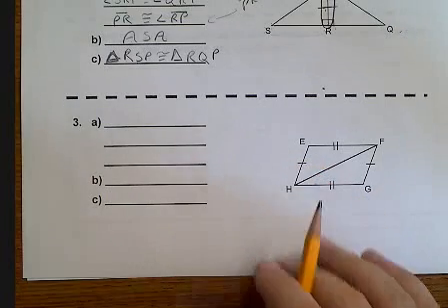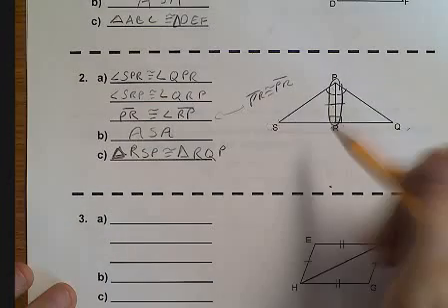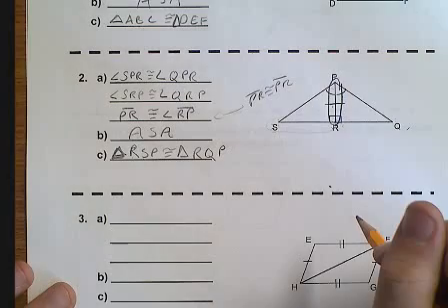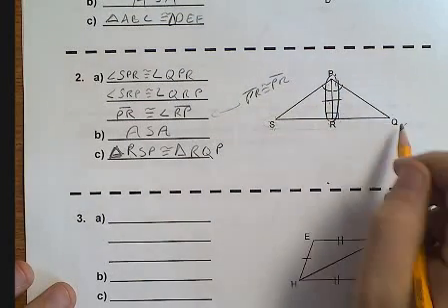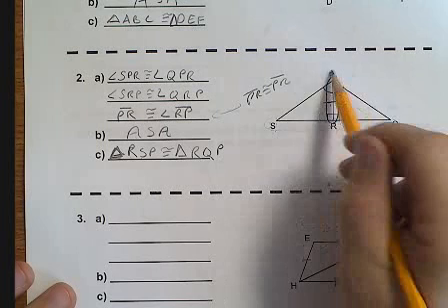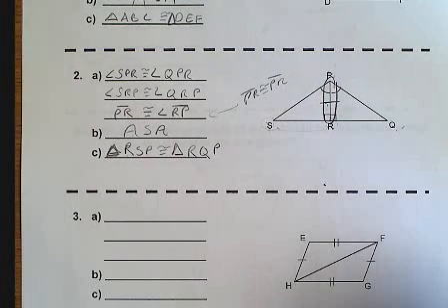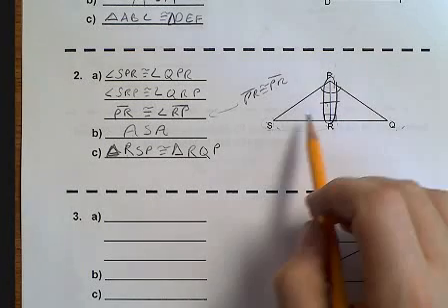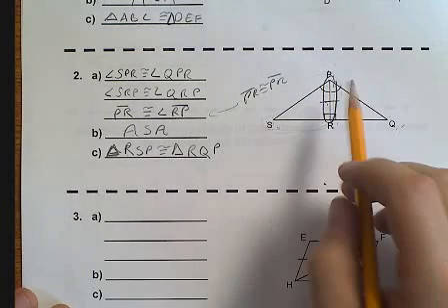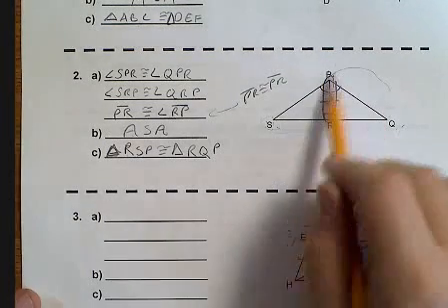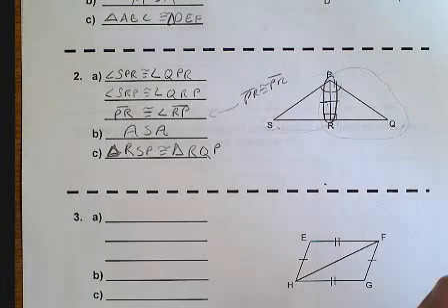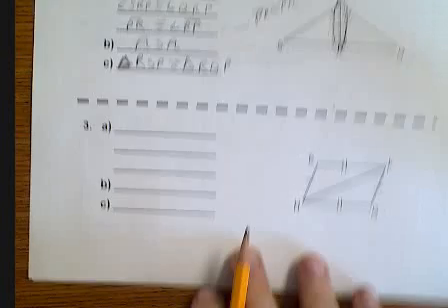Now, just to go back a little bit, I could have said RSP, RQP. I could have said SRP and QRP. I could have done PRS and PRQ. It really doesn't matter as long as whatever order you use for the first triangle is the same as the order you use for the second triangle. Let's go ahead and talk number 3.